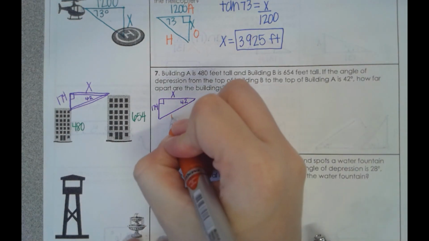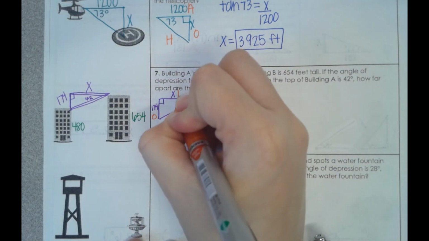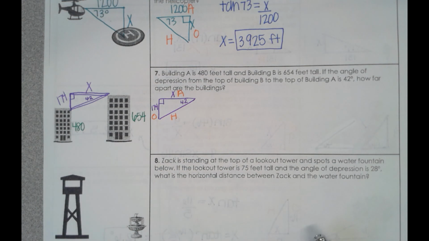So we got our H, O, and A. Guess what? It's tangent again. Oh my gosh.